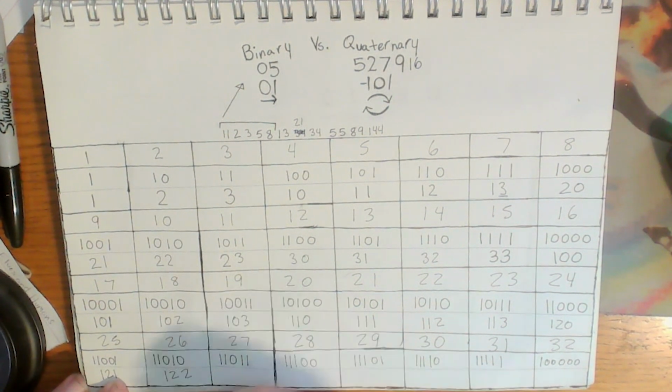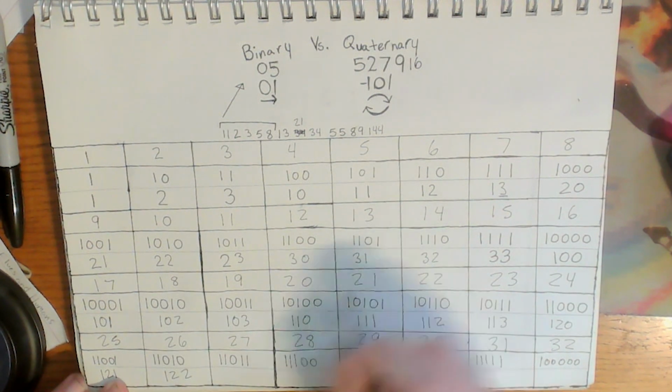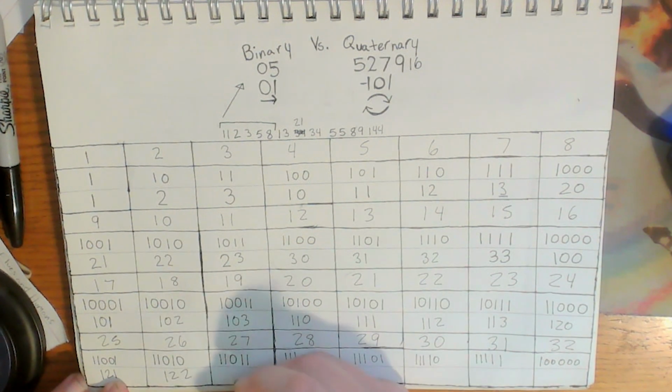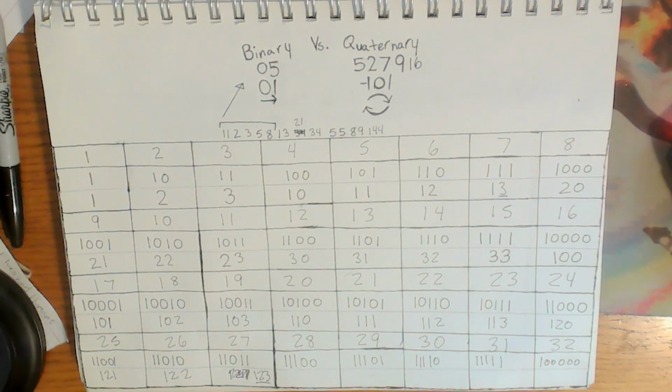26 is 13 times 2, so we got 31 times 2. Doesn't really work. But when we get to 27, this is where we get the actual foundations for our decimal 10 system in mathematics, in 3 cubed. 9 times 3. 3 cubed.